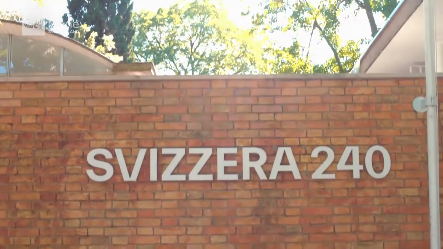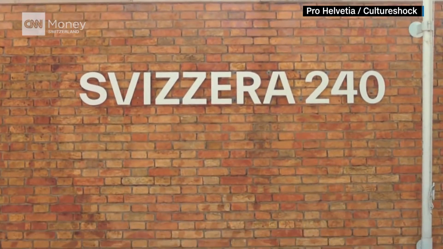So you mentioned the standardization, that architects have to work within standards. That's why you also called it Svizzera 240. Maybe you can quickly explain what 240 means? The 240 is the approximate ceiling height in Switzerland. The floor is separated by the ceiling.